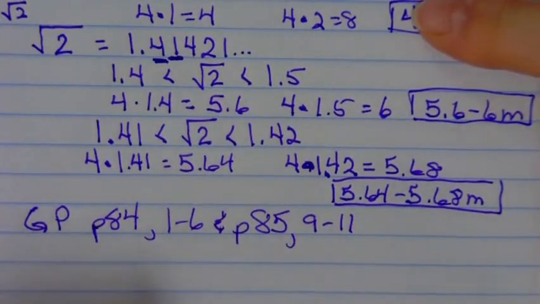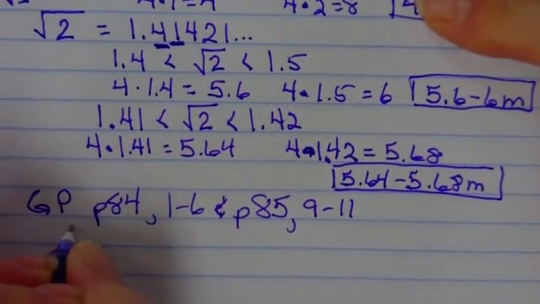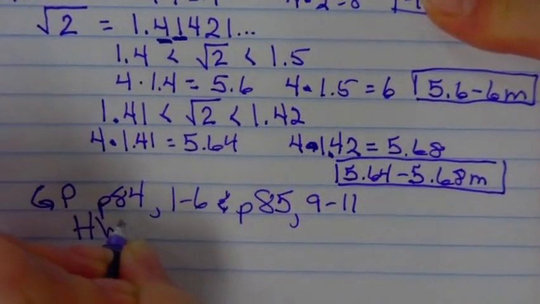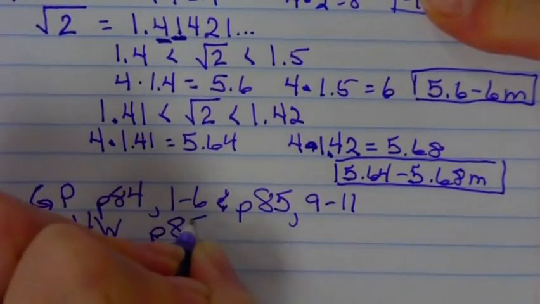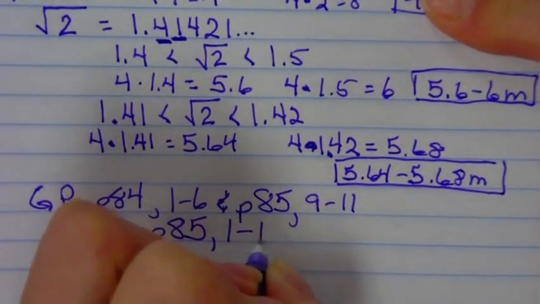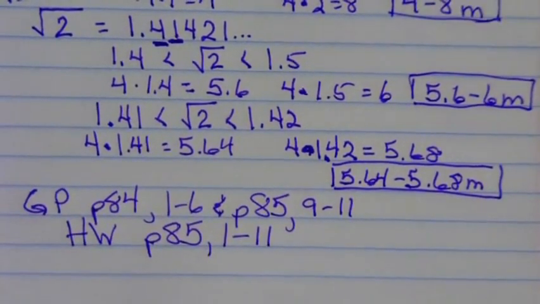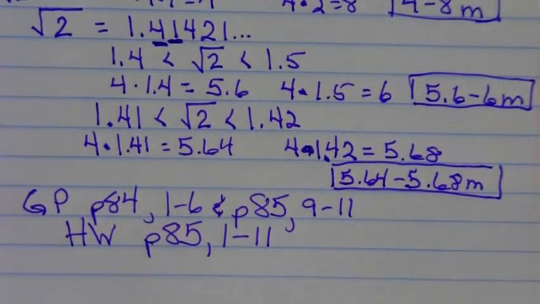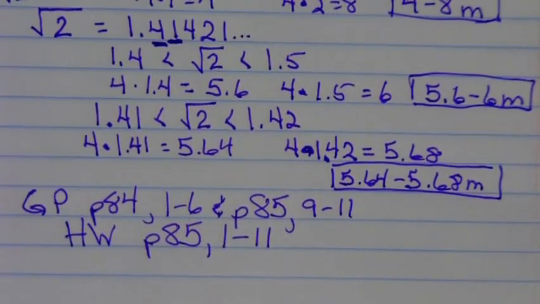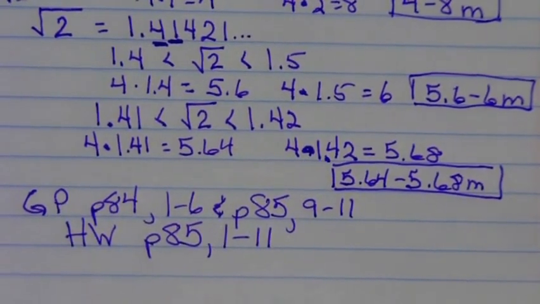That will actually also be part of your homework, because your homework today is page 85, 1 through 11. So 9, 10, and 11 I'm asking you to work on now in class so that you can all help each other. All right, there's your notes.